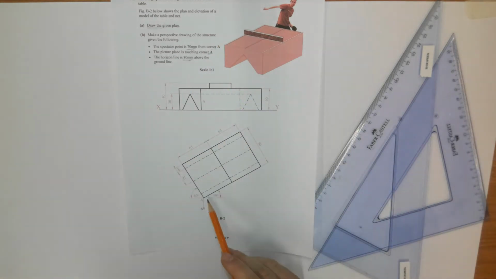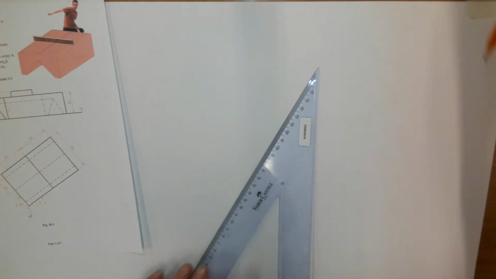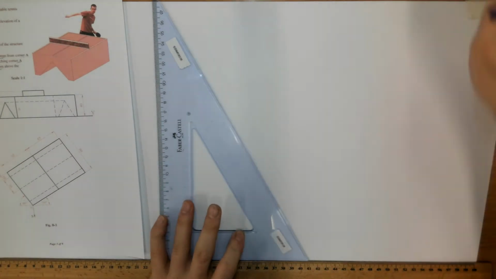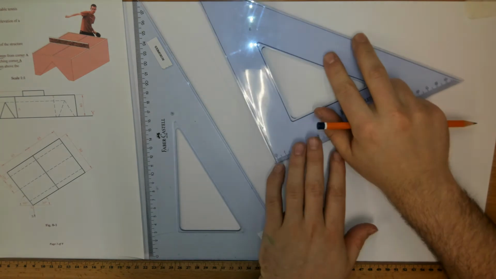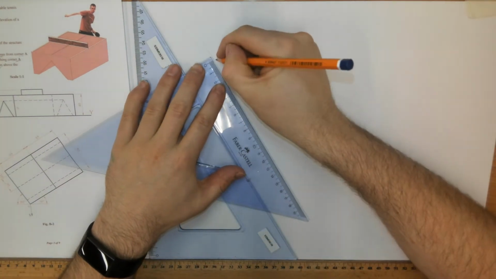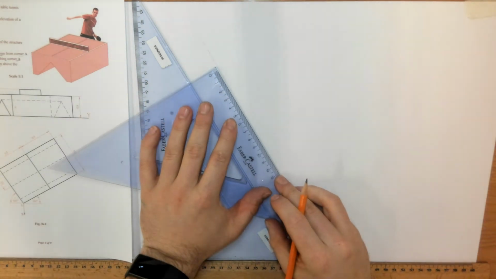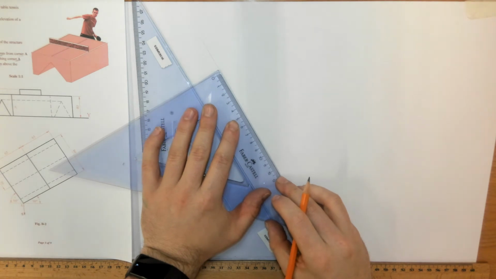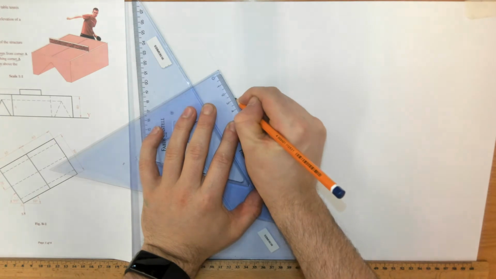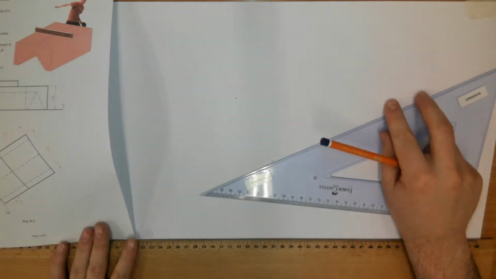Okay, so we'll get started on the plan. The angles are 60 and 30. So it's 80 in width. 130 in length.